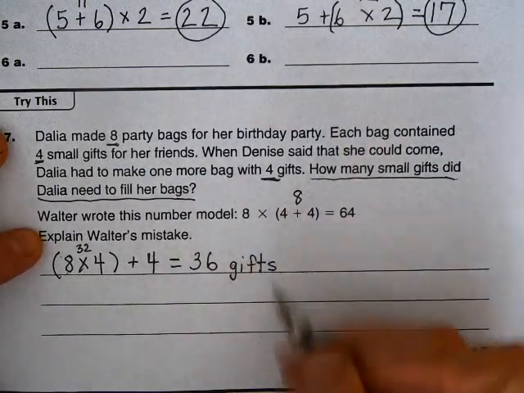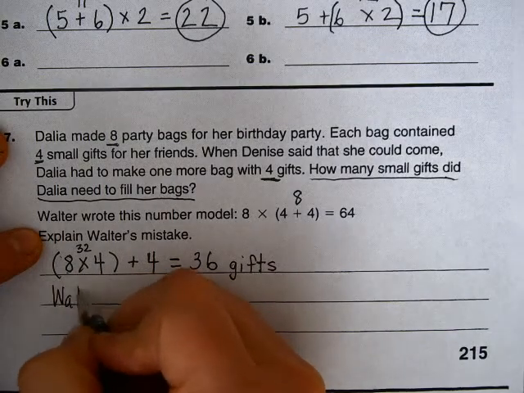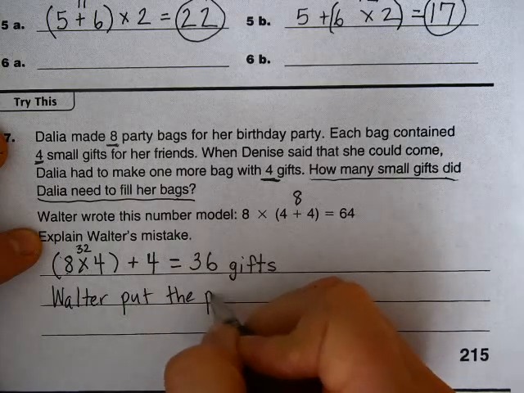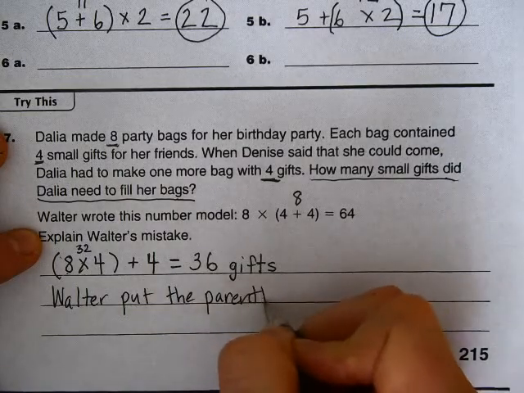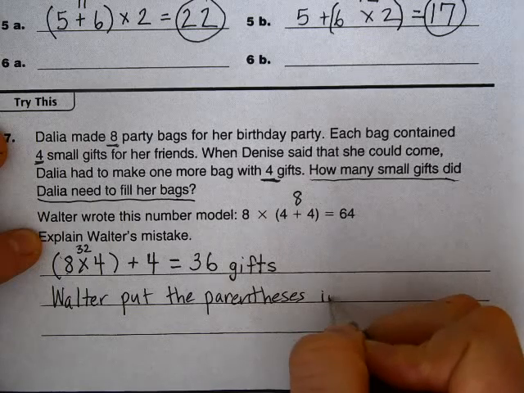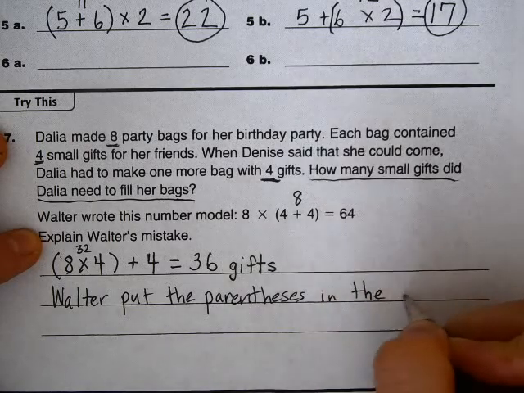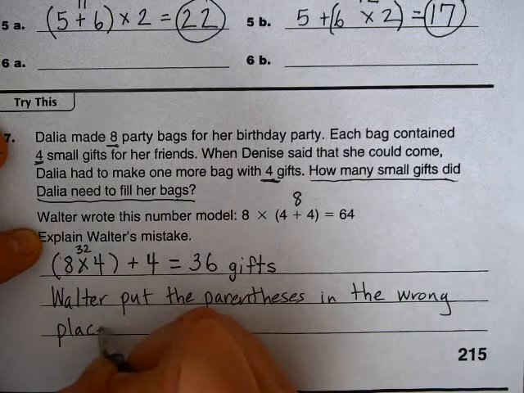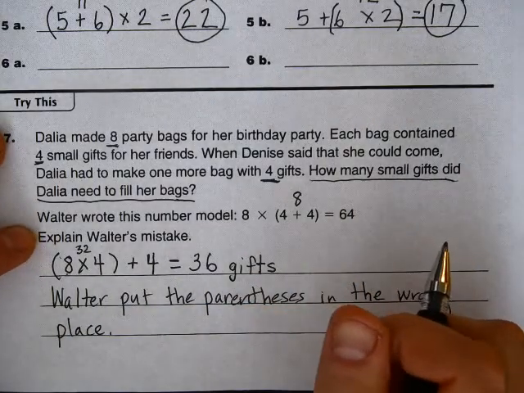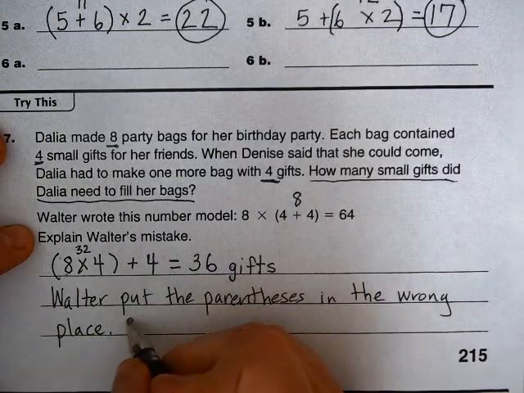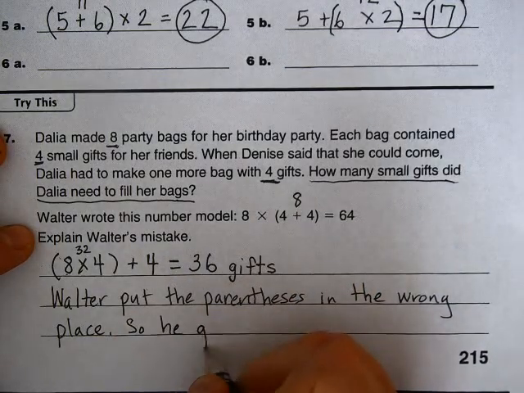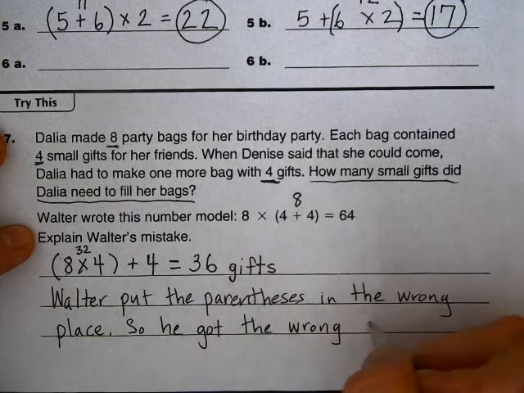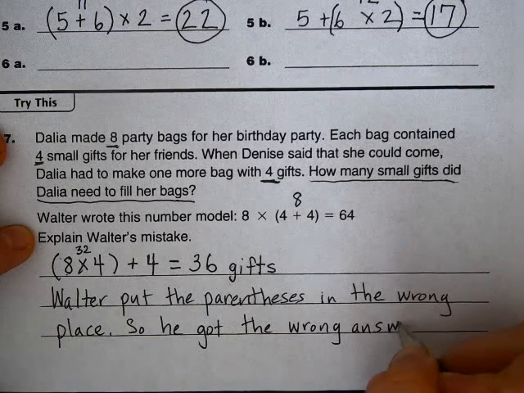So Walter's mistake, Walter put the parentheses in the wrong spot. Okay? He put the parentheses in the wrong place, so he got the wrong answer. Right? That was his mistake. So he got the wrong answer. Walter is trying to say that she needs 64 gifts for her friends.